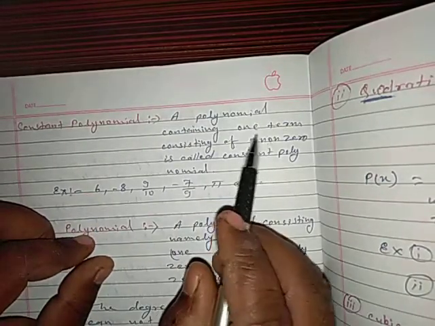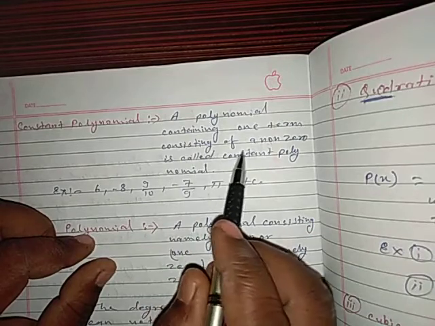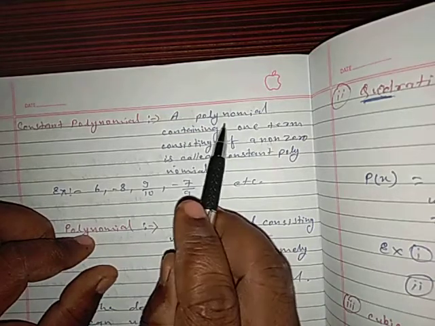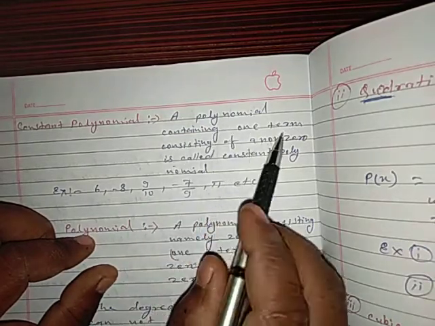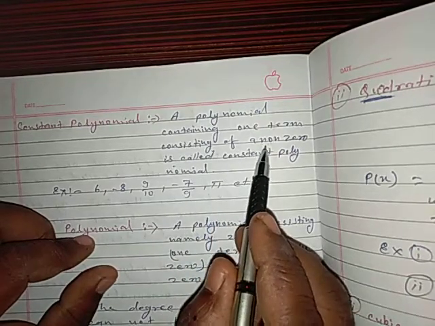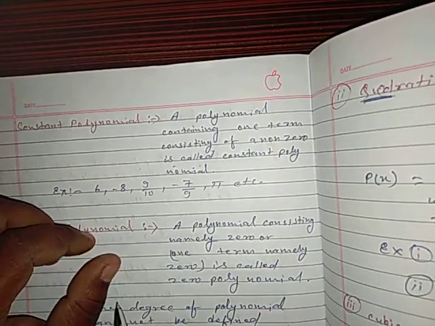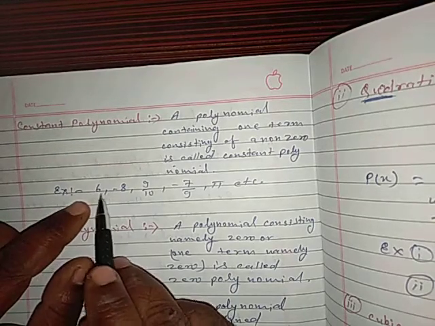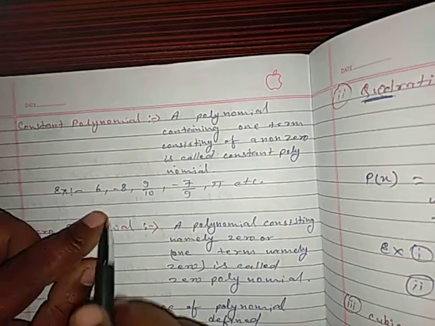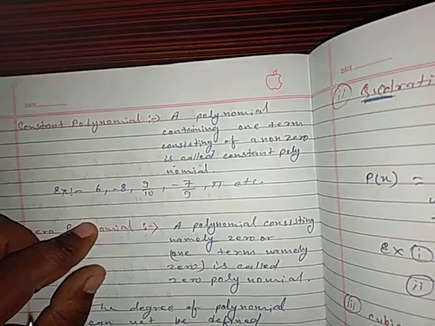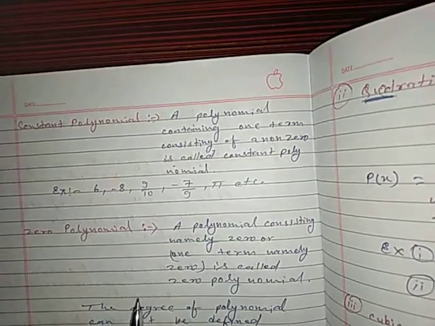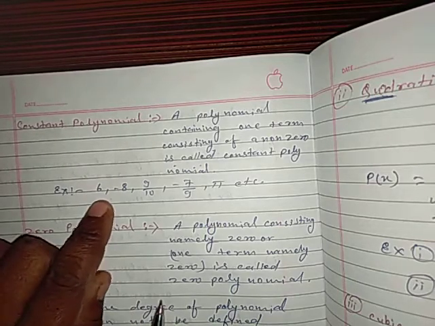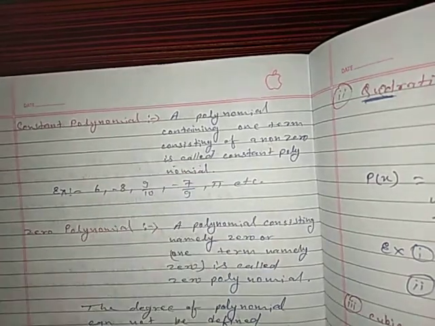A polynomial consisting of one non-zero term is called a constant polynomial, such as 6, minus 8, 9 by 10, minus 7 by 9, pi, etc. These are constant polynomials because they are non-zero.